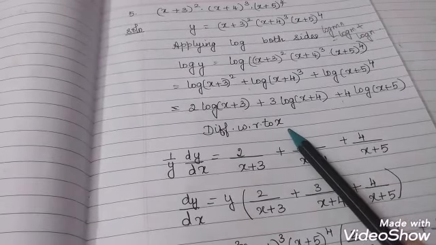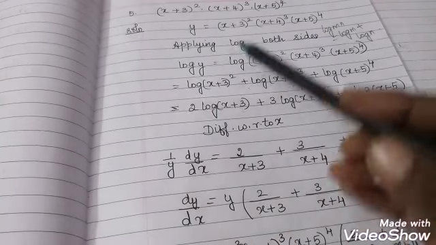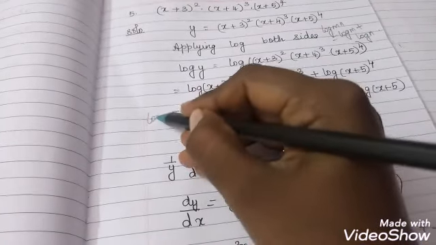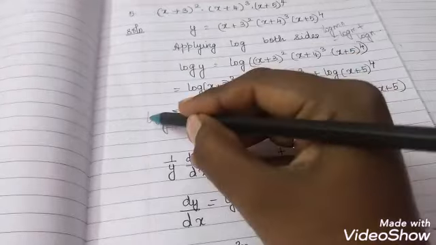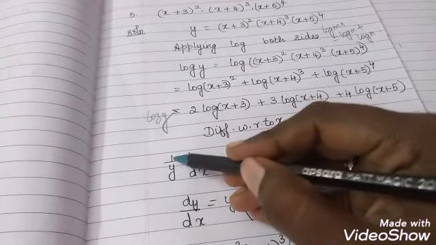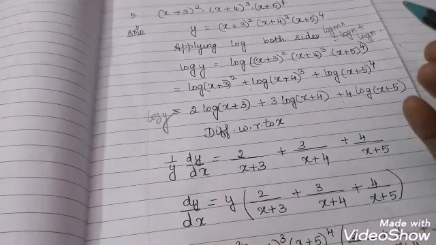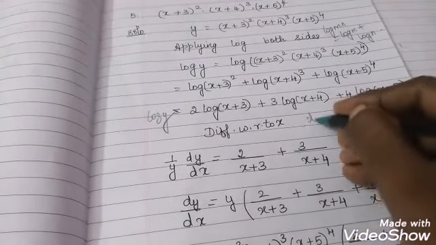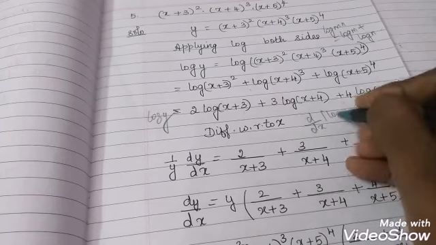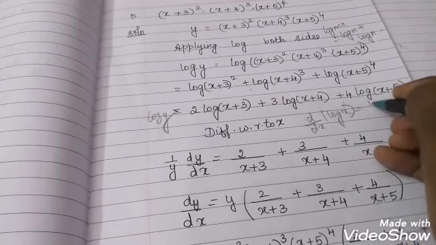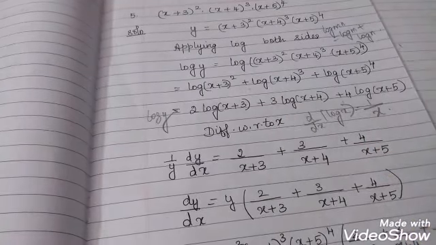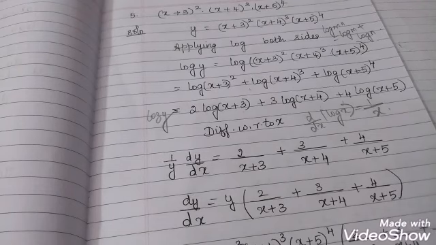Now you can differentiate it with respect to x. So when I differentiate it, what will I have here? It's nothing but log y. When I differentiate log y, what will I have? 1 by y into dy by dx, which is equal to, what is differentiation of log x here? Your differentiation of log x is nothing but 1 by x.